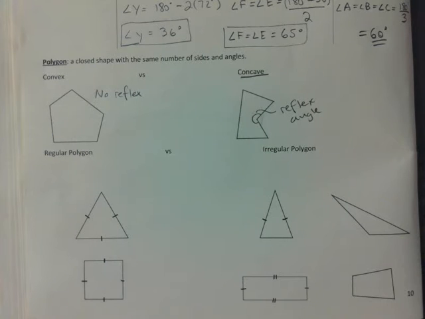So I'm becoming pretty convex. My reflex are leaving me as I get older.